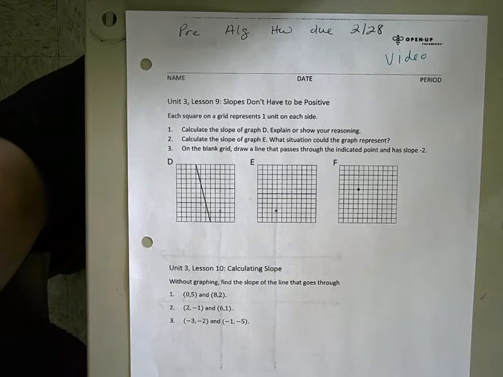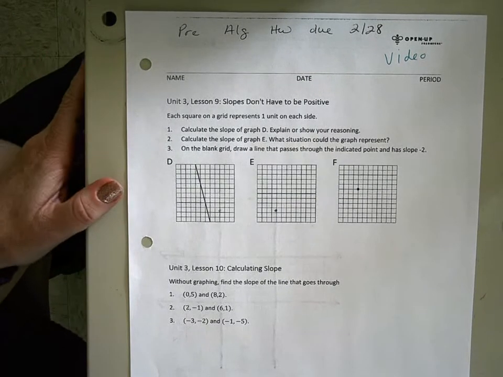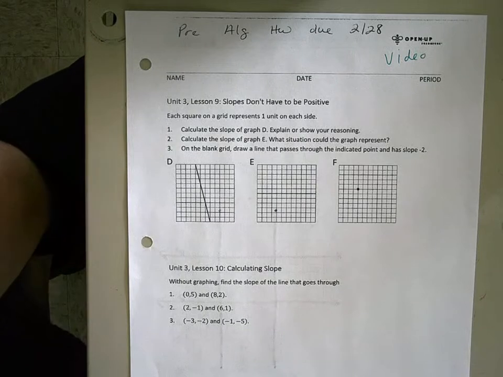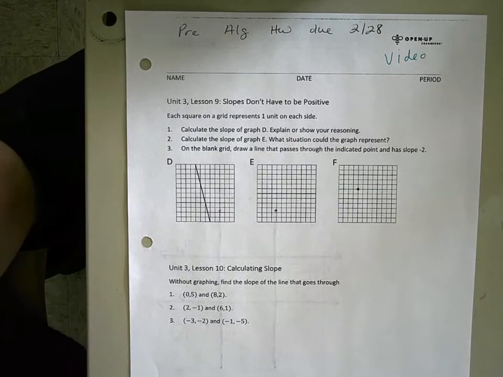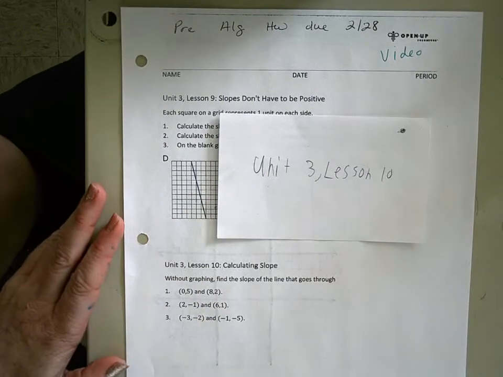This is our homework video for the weekly homework that's due tomorrow on the 28th. Reminder, we also have a quiz tomorrow that's finishing up Unit 3 on slopes and intercepts. I went to the shoebox and the one that I picked says Unit 3 Lesson 10, Calculating Slope.